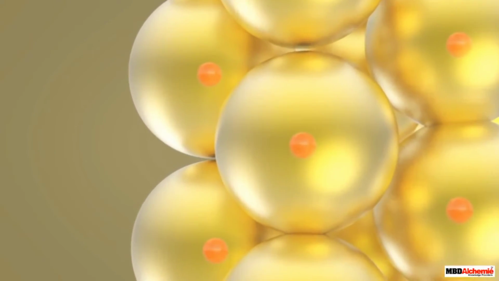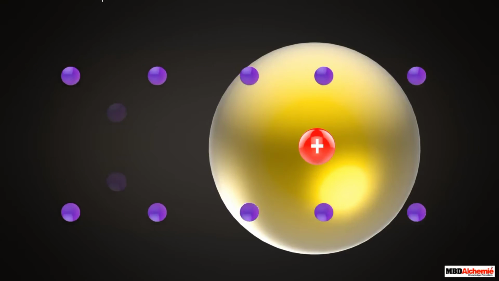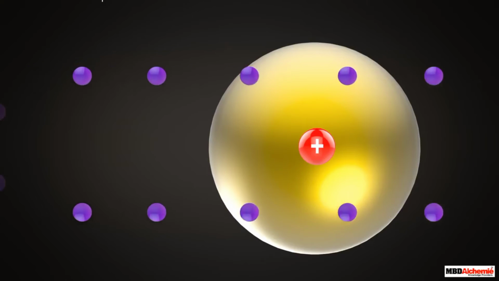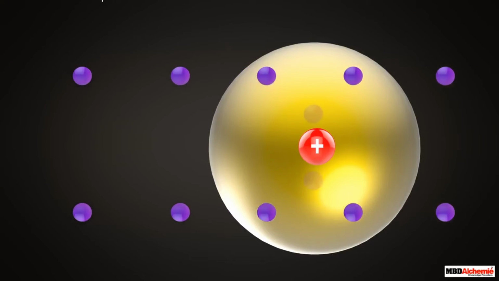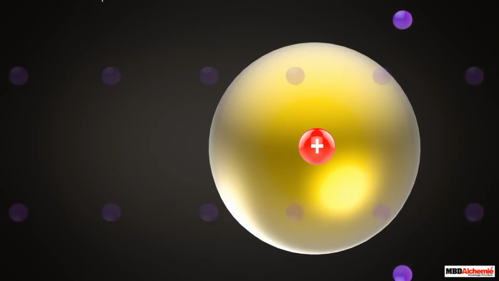As most of the particles passed undeflected, Rutherford concluded that most of the space inside the gold atom was empty. A few particles were deflected from their path by small angles, indicating that there must be a positively charged center which was repelling alpha particles.